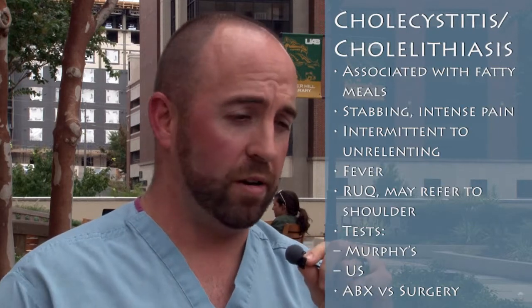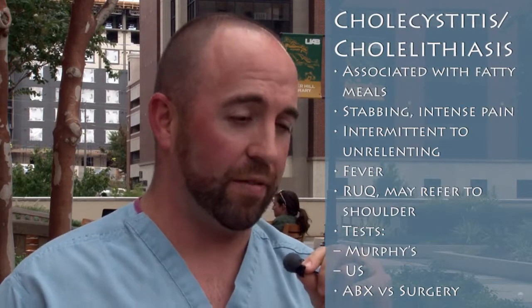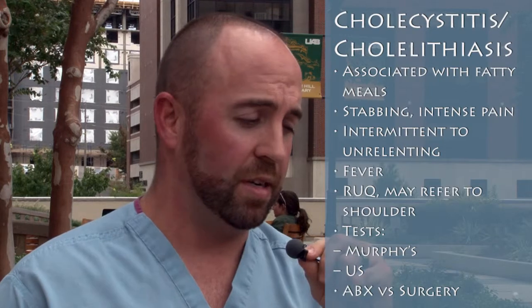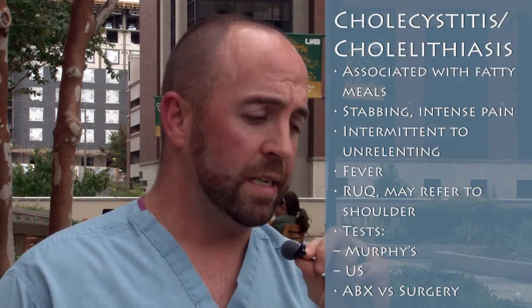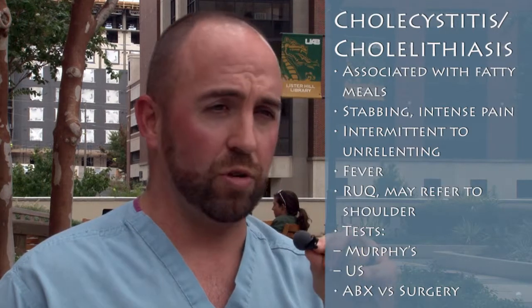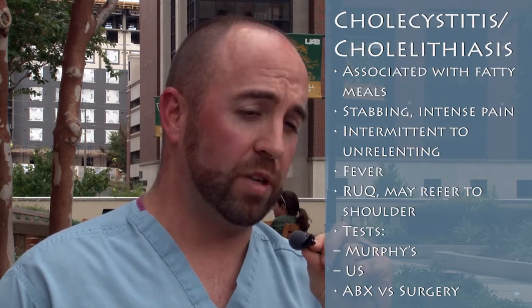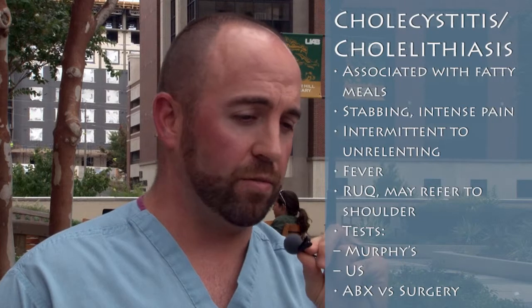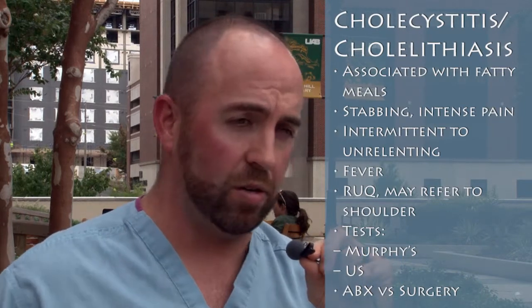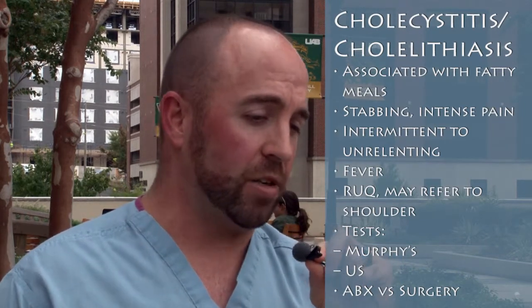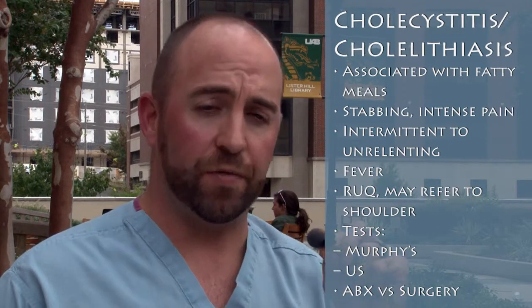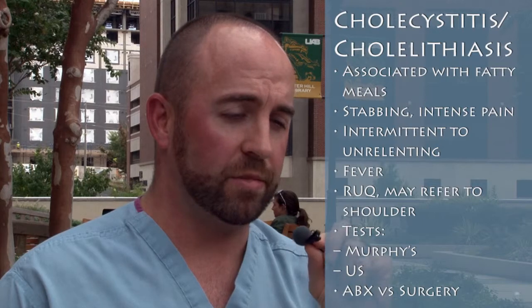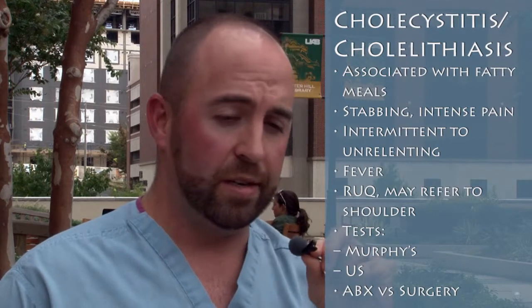When we worry is when they tell me, yes, this came on yesterday, I've had fever since, it's continuous, it's unrelenting, I'm throwing up. Those patients can be acutely ill and truly have an acute abdomen. Pretty classically, you'll see on physical exam pain localized to the right upper quadrant. Occasionally they get referred pain to the shoulders, but the Murphy sign is one of the more common signs that you'll see here, and it truly is pretty sensitive.